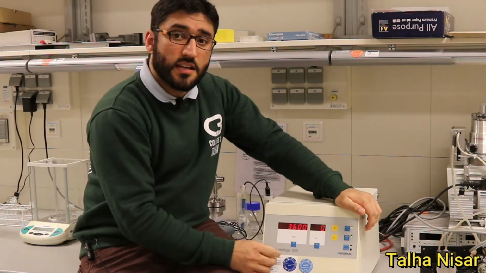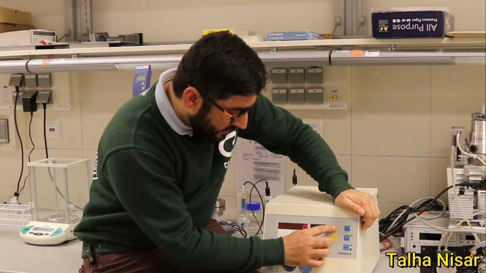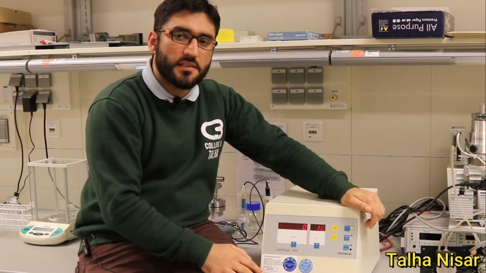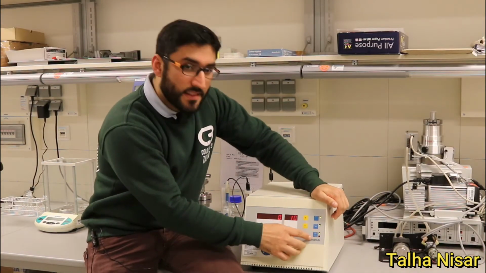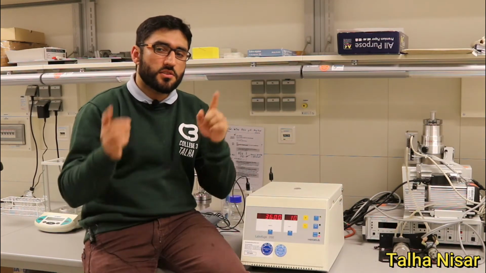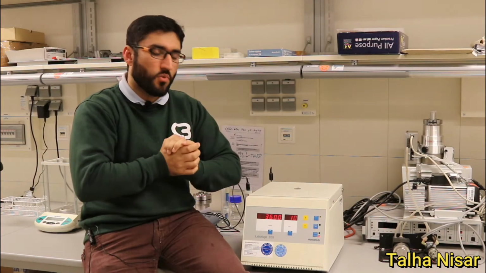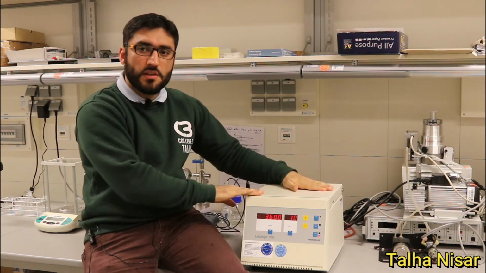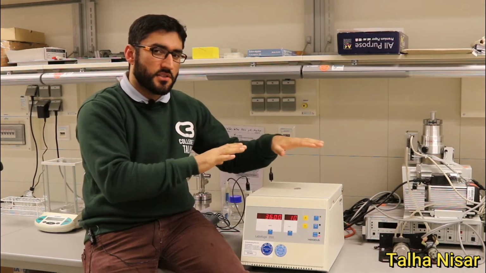As I said, it's 3600 RPM, and the time I will set for 10 minutes, and after 10 minutes we will see that it's actually separated. Right now I just start this centrifuge, and now let's go to the lecture hall and try to understand how this is working. After a few minutes, I will come back and we will see that it's actually separated, the water is clean, and the physics is working.